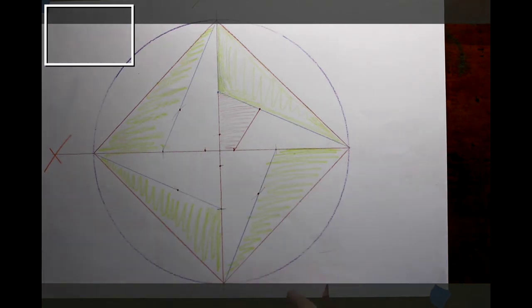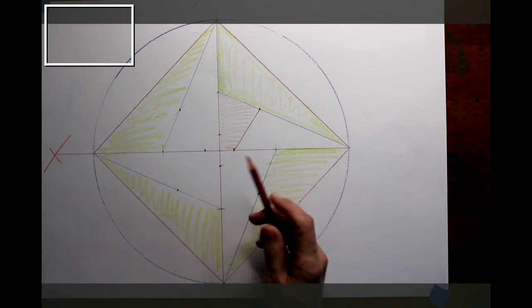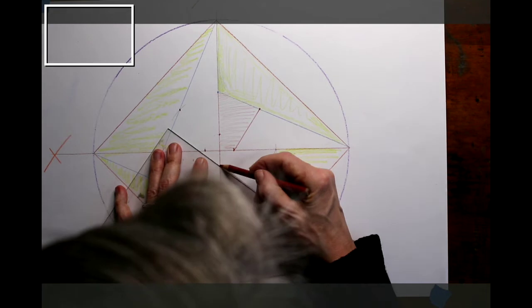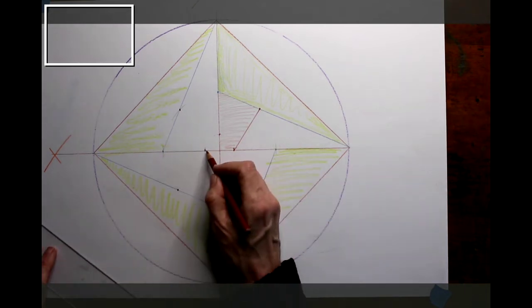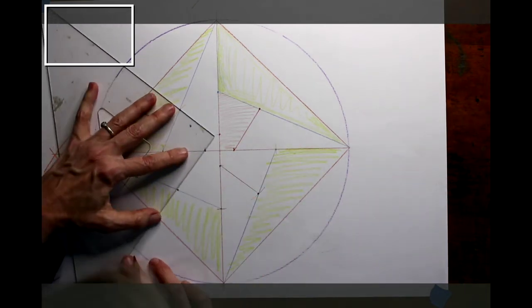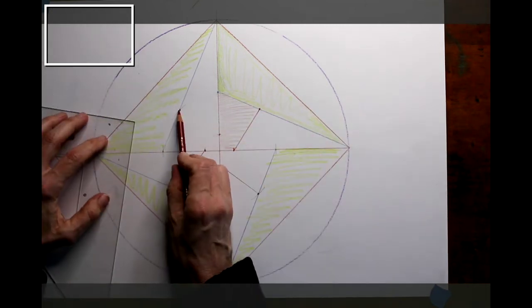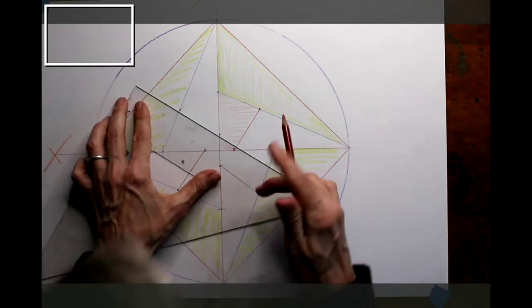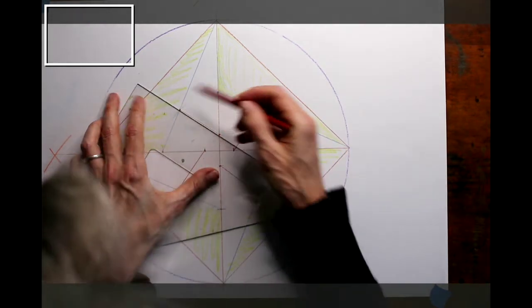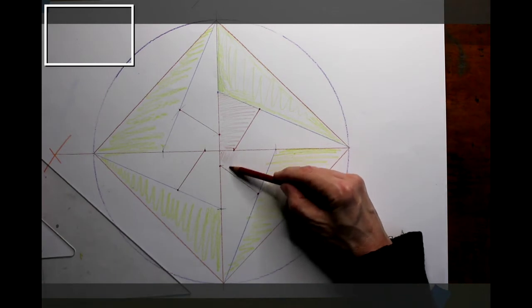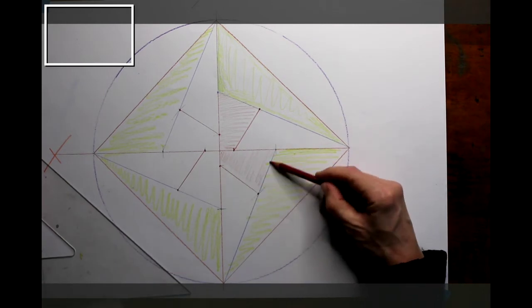And then I'll draw my diagonal lines, so I know I go from the point on the blue line to this one, from the blue line to this one, from the blue line to this point. I'll shade those in quickly so that we see this pattern developing.